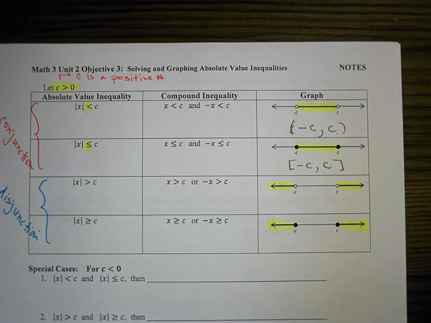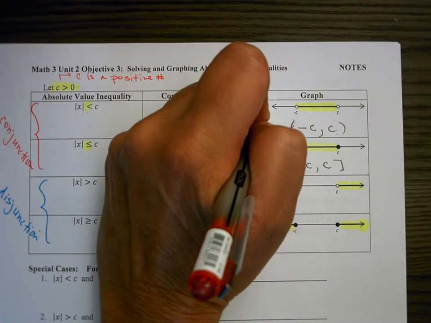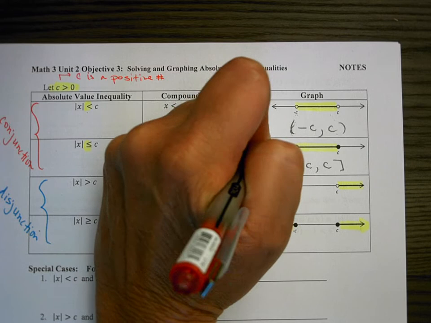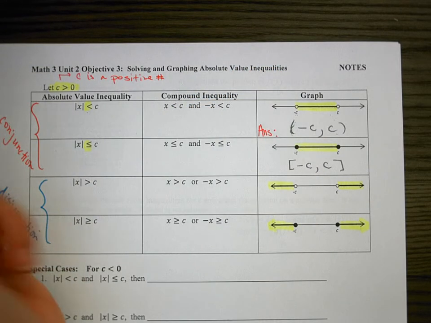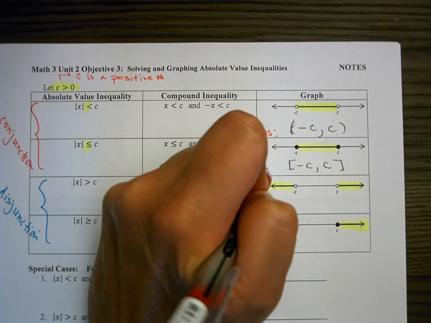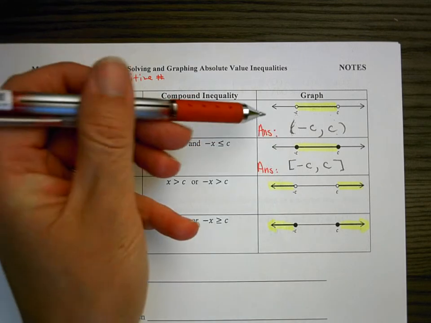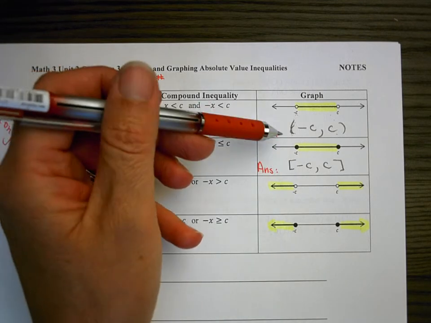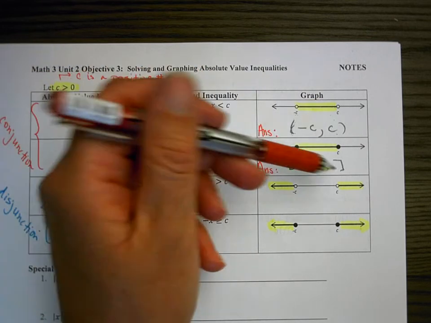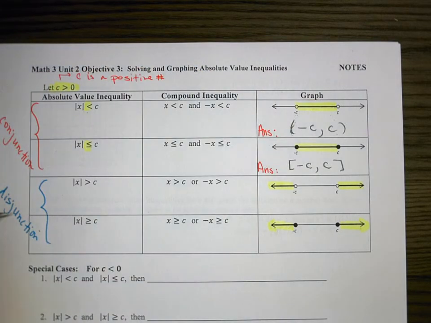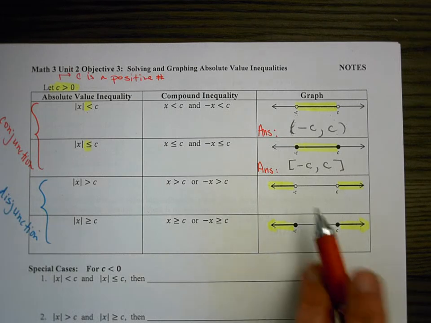So our answer would be a combination, right? We would have the graphing component, and then we would also have this inequality in interval notation. And we would have both of those, okay? So the graphing answer on the number line, and then the interval notation, from negative c to c. Whereas if it's a disjunction, we're going to always have two solutions that look like this.